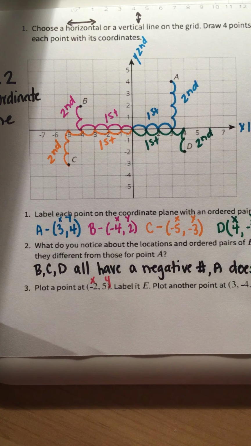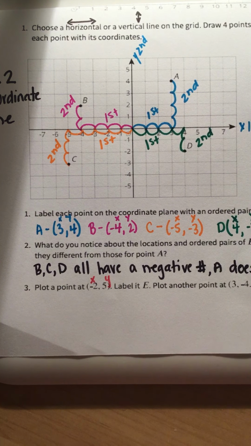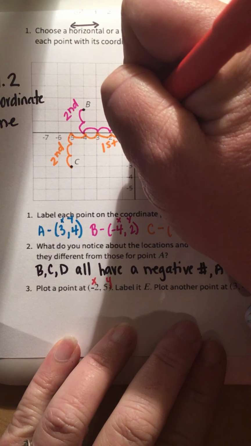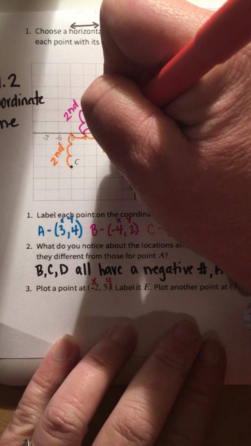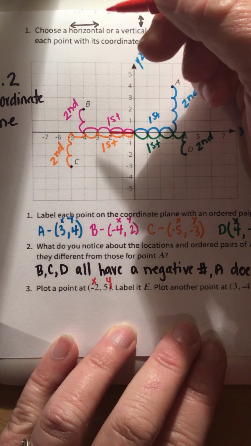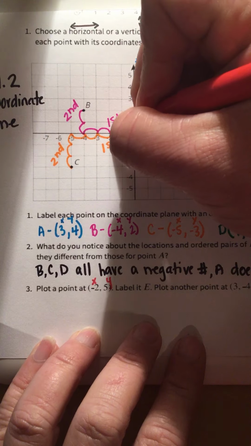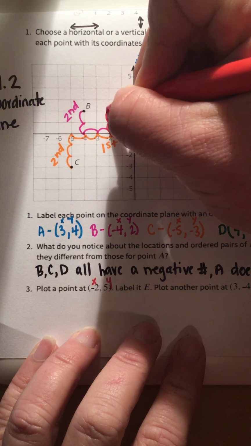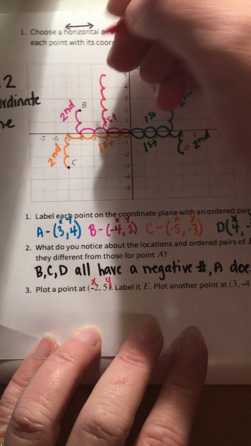So you should be thinking, okay, I'm going to be going to the left first because negative is to the left of the 0. And then 5 is a positive number, so we're going to be going up. So we're going to go 1, 2, because that's -2. And then we're going to go 5 hops up. 1, 2, 3, 4, 5.